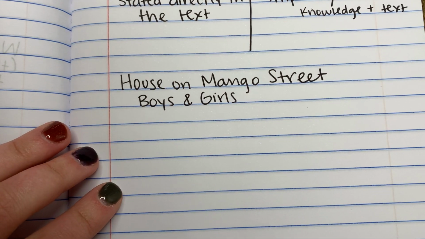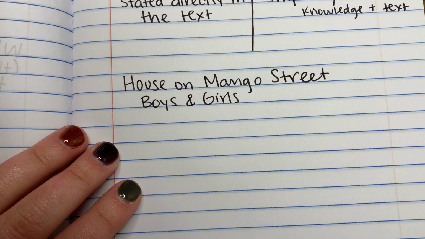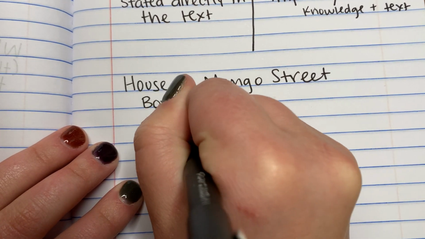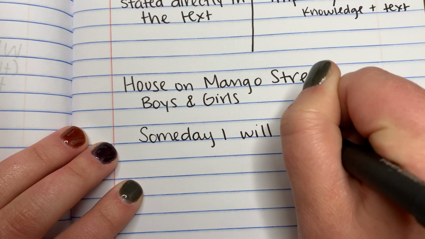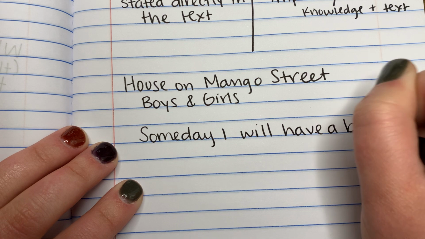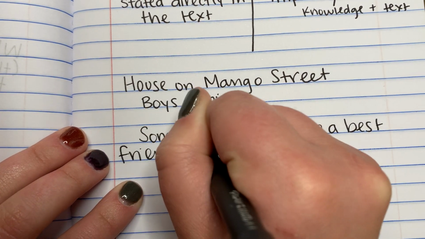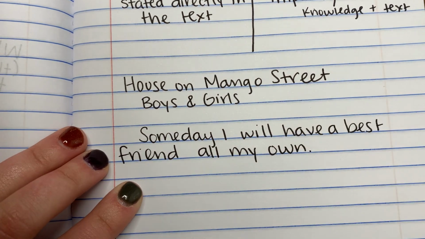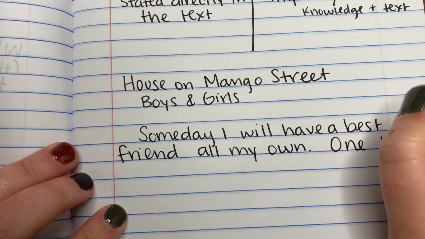The first line says, "Someday I will have a best friend all my own. One I can tell my secrets to.